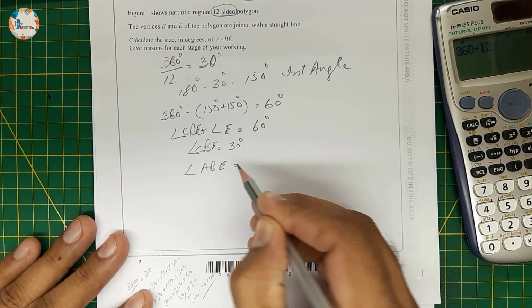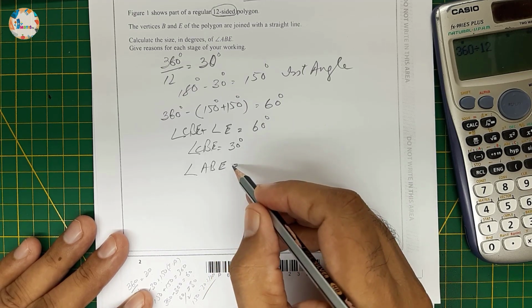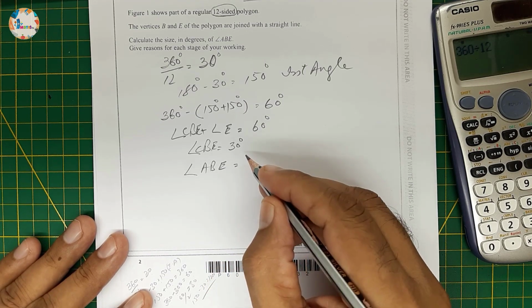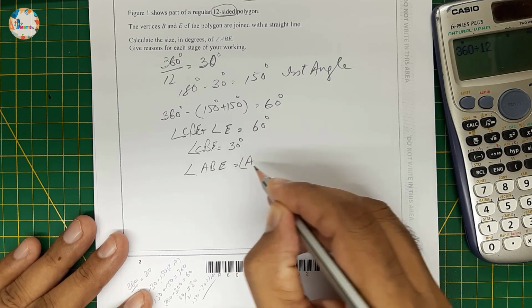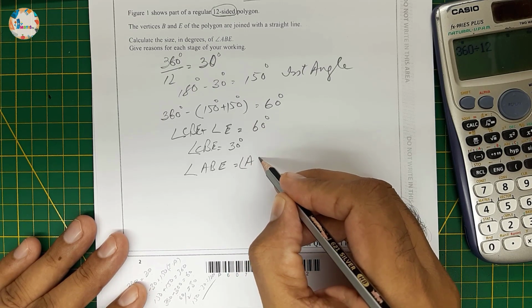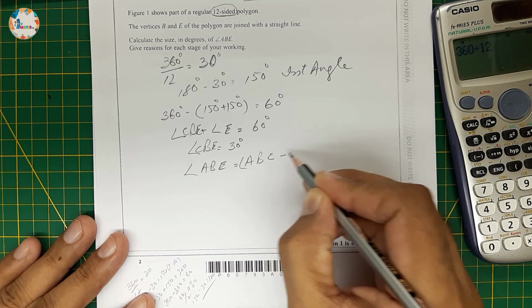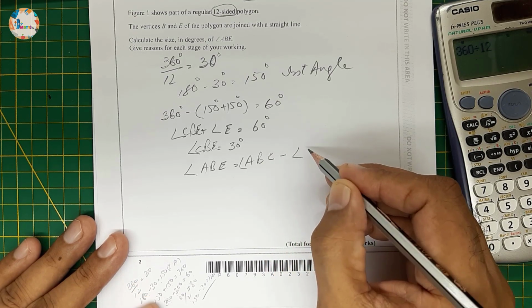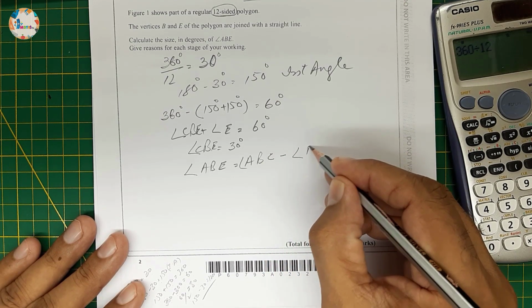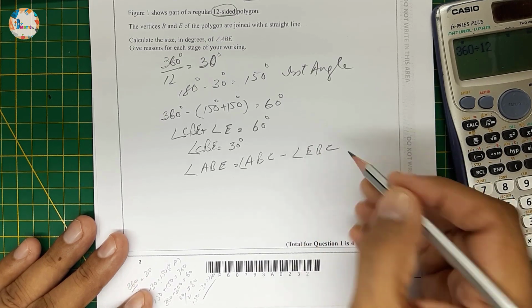So angle ABE will be equal to angle ABC minus angle EBC, or CBE.